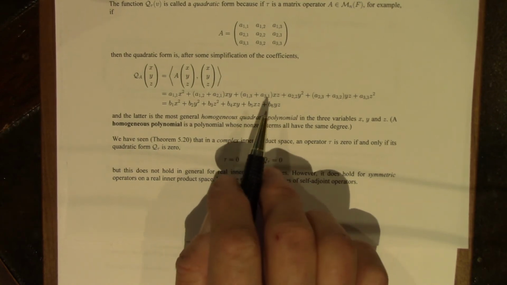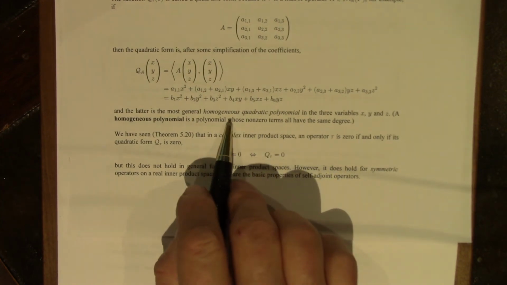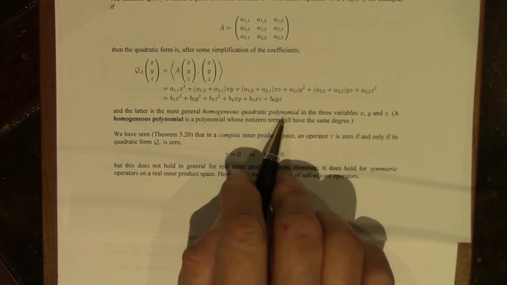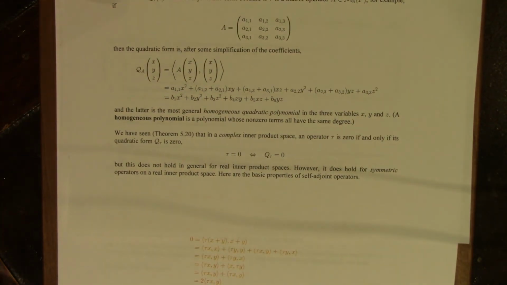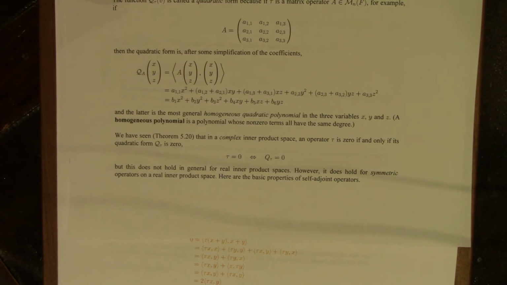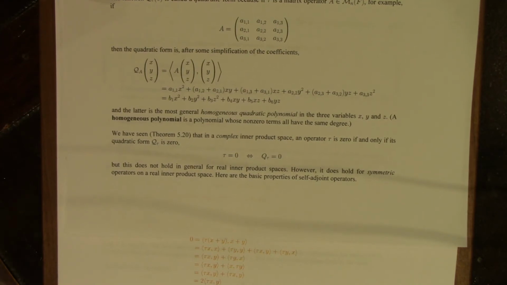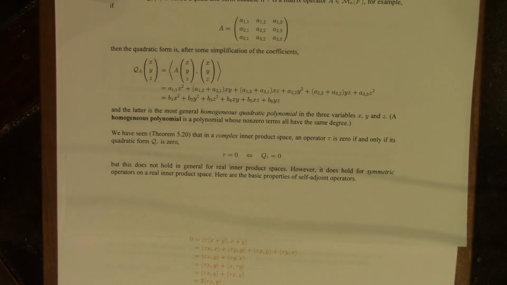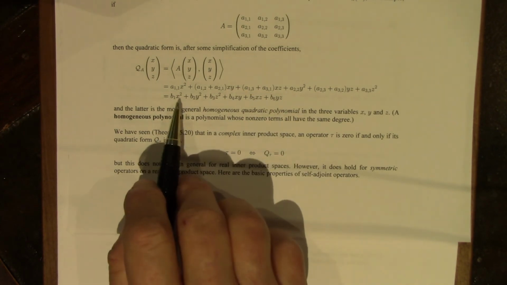This is the most general homogeneous quadratic polynomial in 3 variables. A polynomial is homogeneous if all of its terms have the same degree. So to be quadratic and homogeneous means every term has degree 2. This is the most general such polynomial.